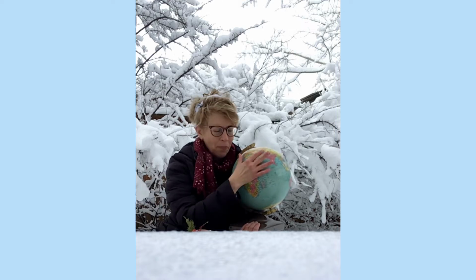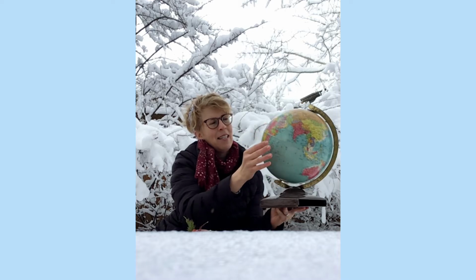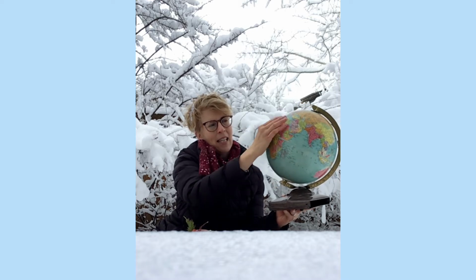And people who live in the northern hemisphere, first of all, let's talk about what this thing is. This is called a globe, and this is a representation of where we live. There's different continents, land. The land is the color, and the water is blue.